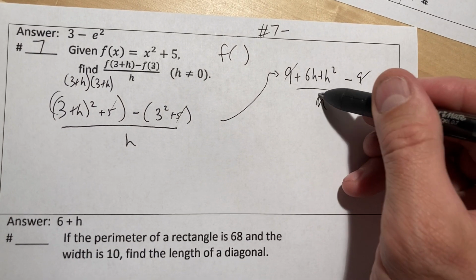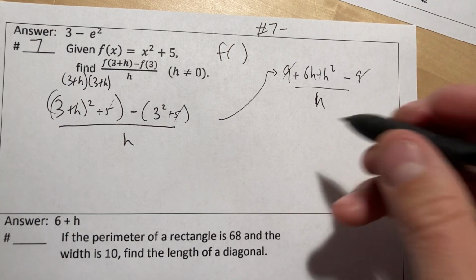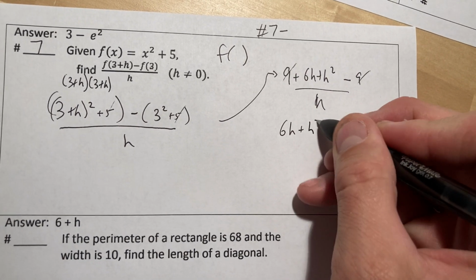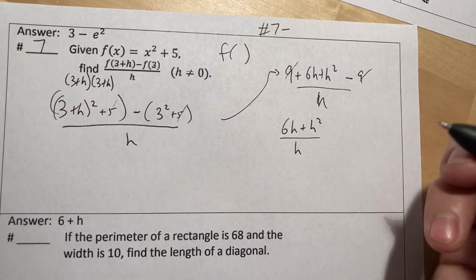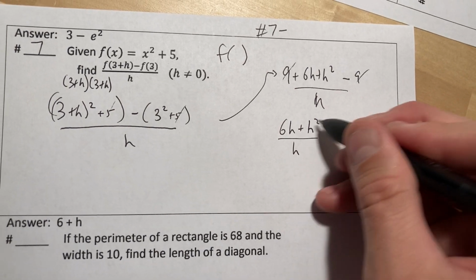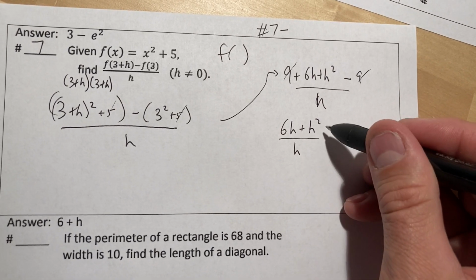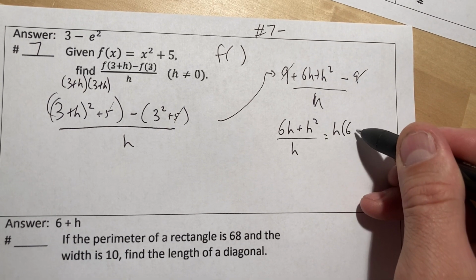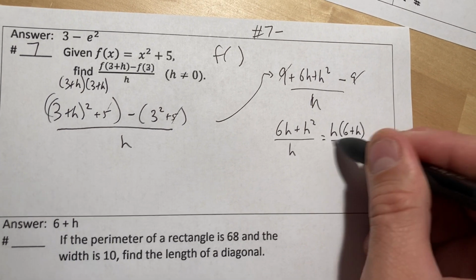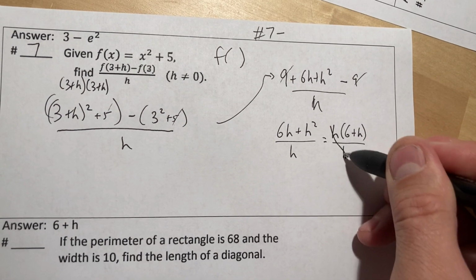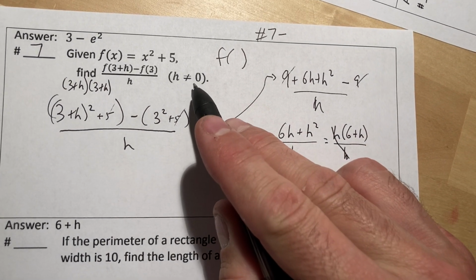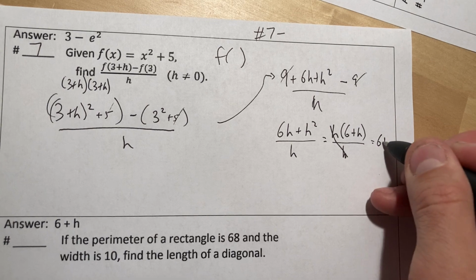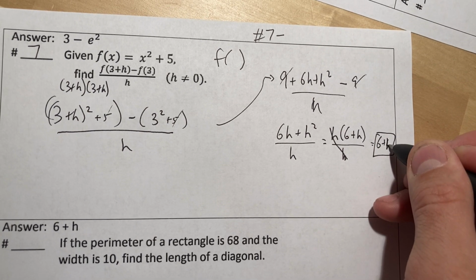Look at that. And we've got this, and you might look at this and say, ooh, I'm going to cancel out some h's. Careful. Don't go all mad slashy on me, okay? If you look at this right here, yes, it is true that you can cancel out all the h's because every one of them has one, but it's because you can factor out an h. And now these h's divide, because h divided by h, as long as h isn't 0, is 1, and you're left with the answer 6 plus h.